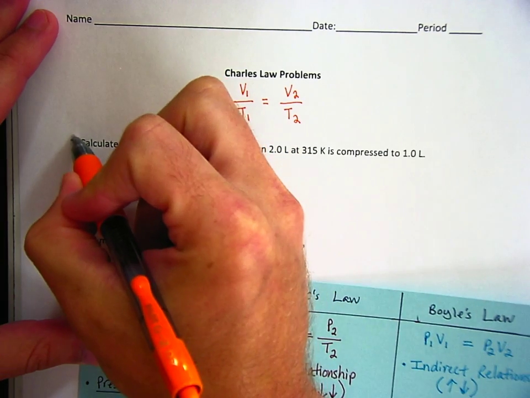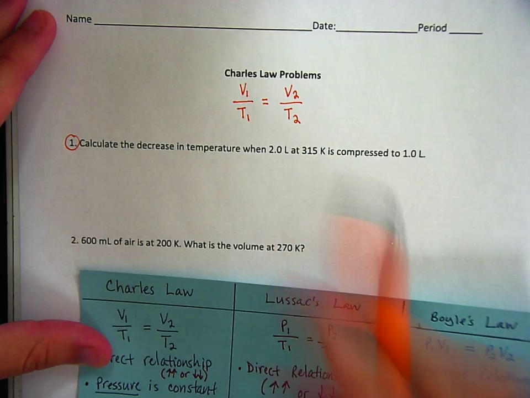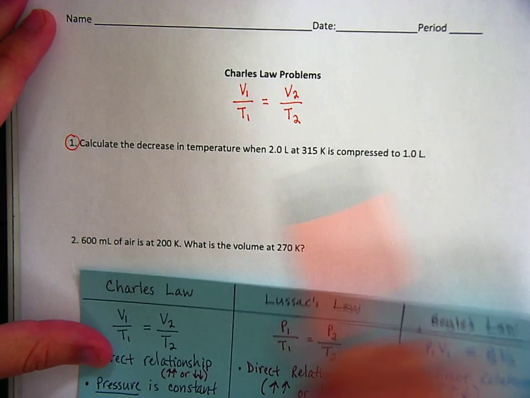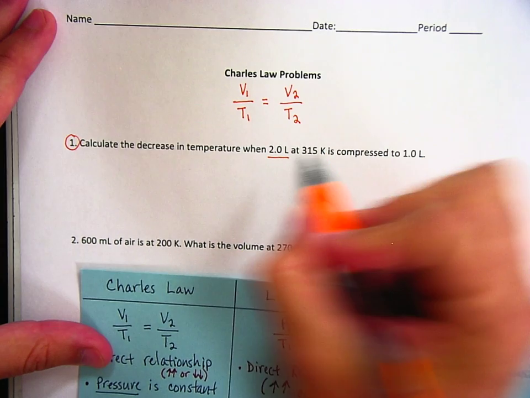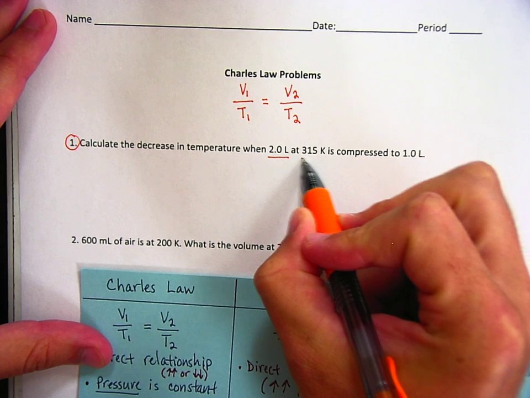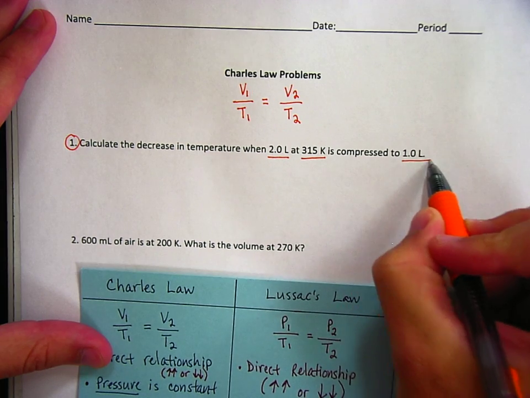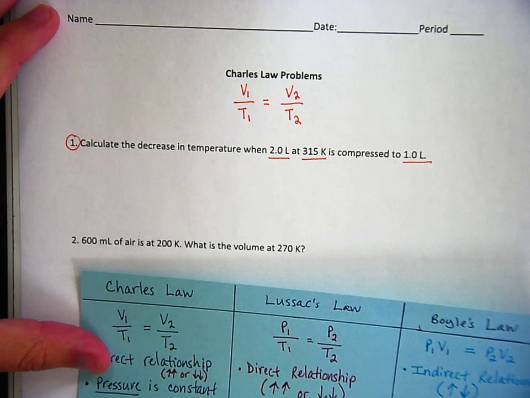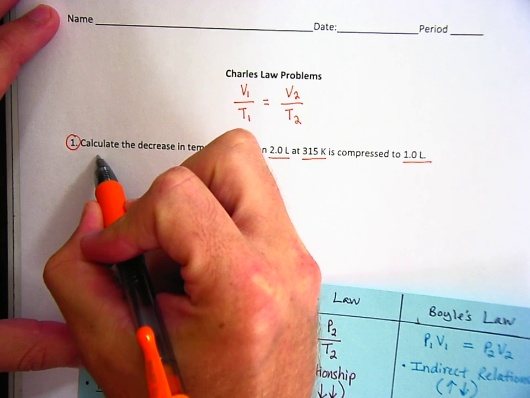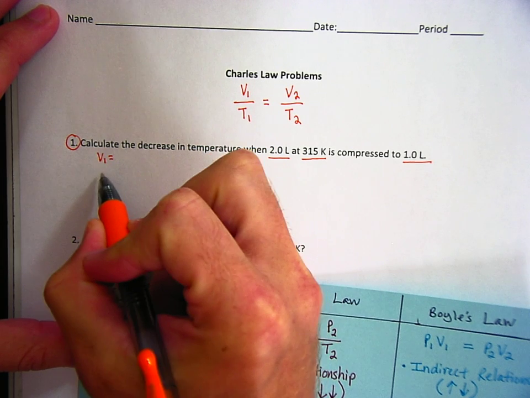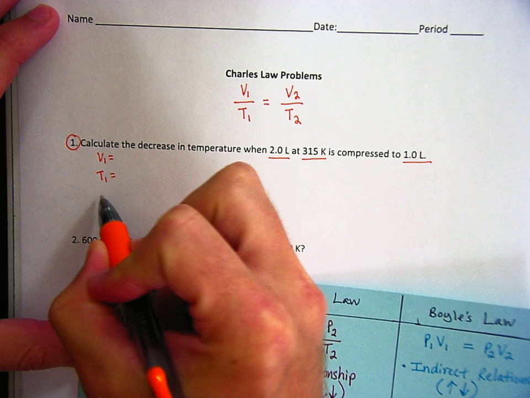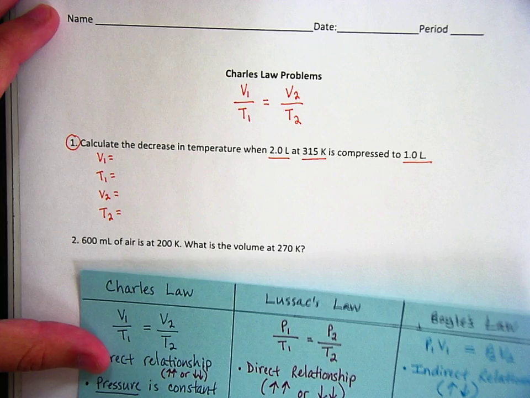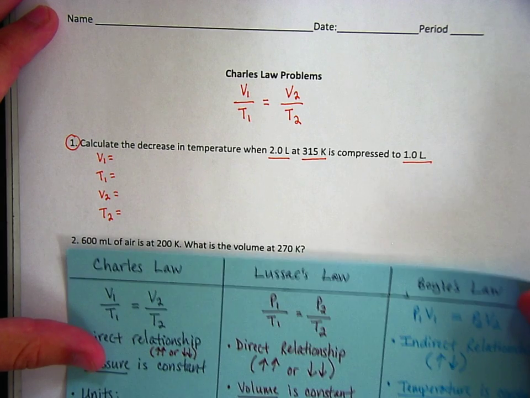So when we look at example question 1, you have 4 variables, and you're always given 3. When we read this, it says we're going to calculate the decrease in temperature when 2 liters at 315 Kelvin is compressed to 1 liter. So where do those numbers fit in? Again, something that I like to do is list out my variables. V1 is my first volume, T1 is my first temperature, V2 is my second volume, and T2 is my second temperature. So one of those is missing.